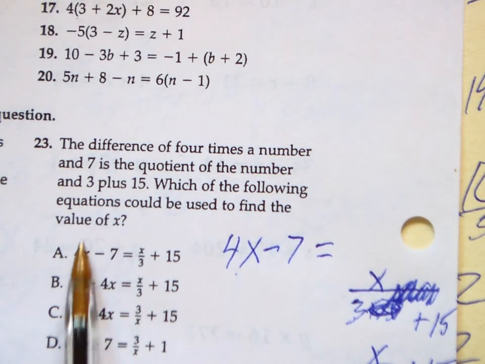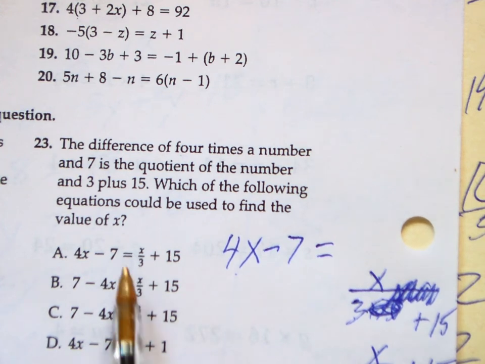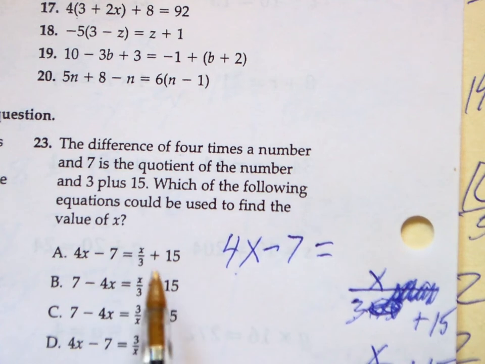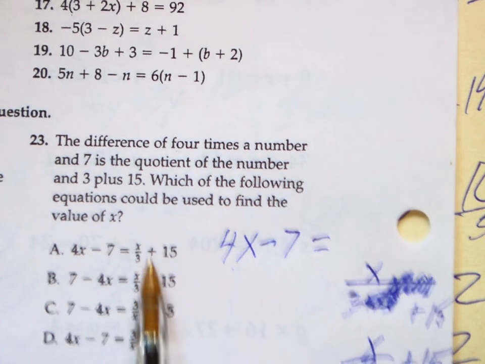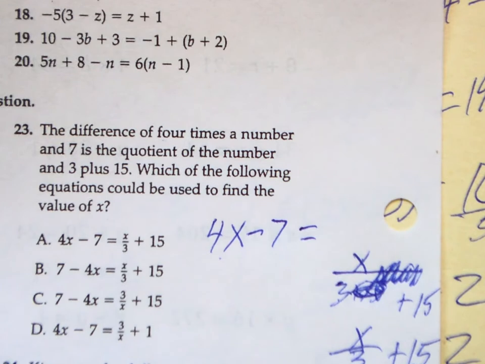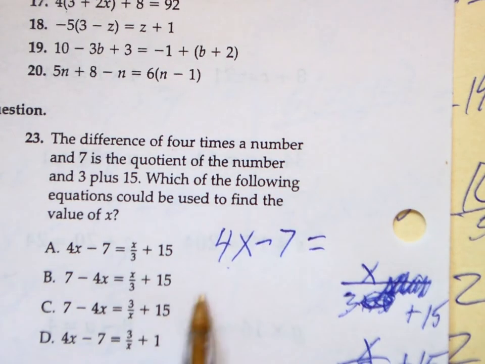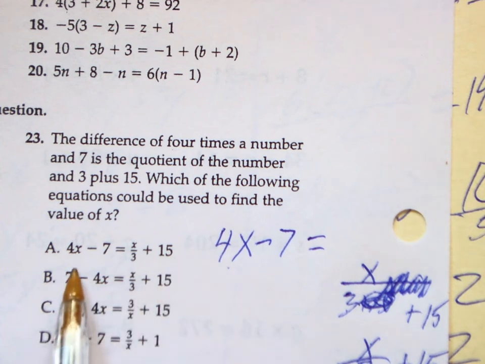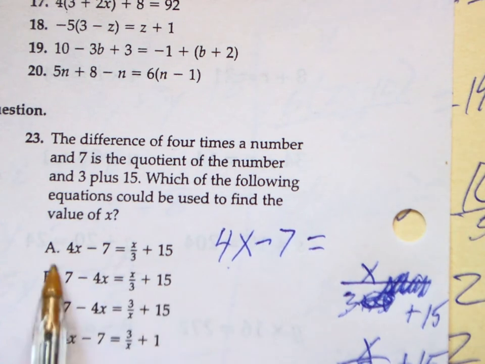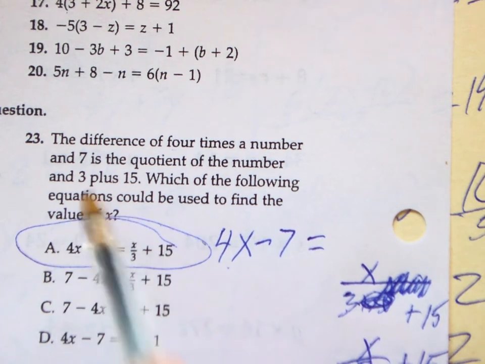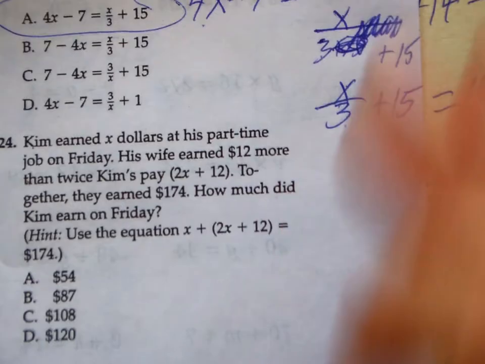Well, I got 2 of them, A and B. X of 3 and 15. This is backwards. That one's not right. X divided by 3 and 15. See, I got it right there. Okay, it could have been one of these, but you would have had to turn this part around too. That would have been weird. You would have had to make them both negative. So this one definitely is the best one. The one right at the top, A. Okay. That leaves us one more, and then I'll see how far we are time-wise.